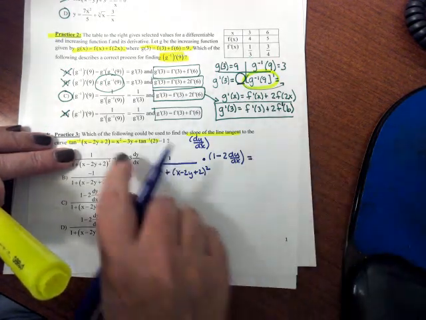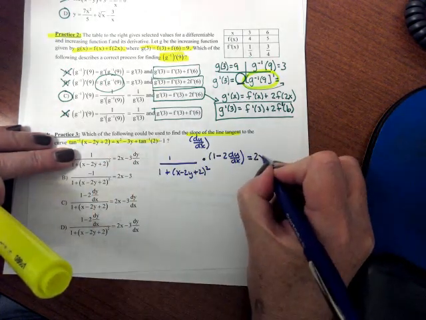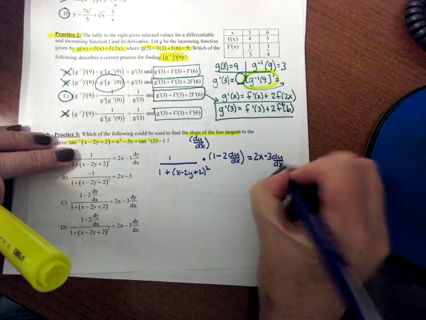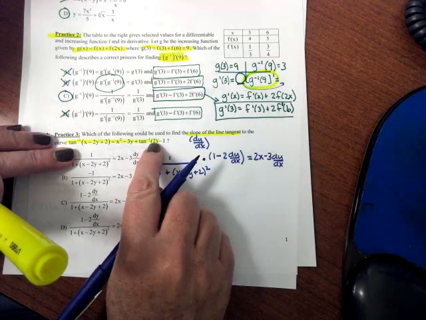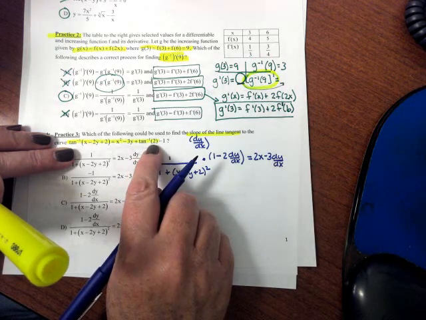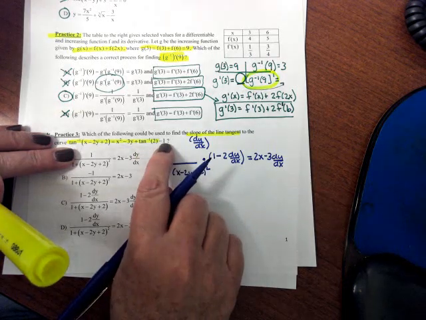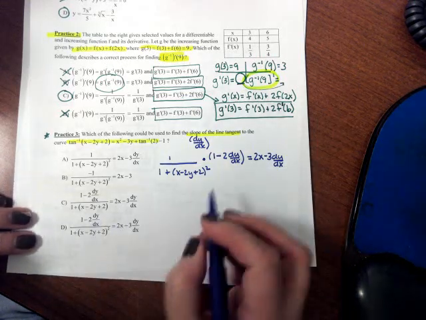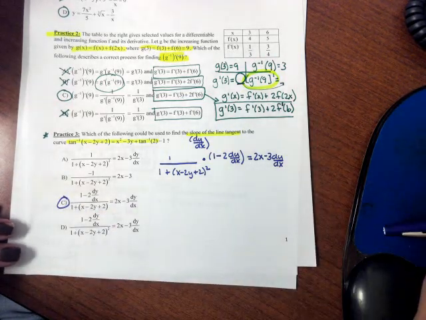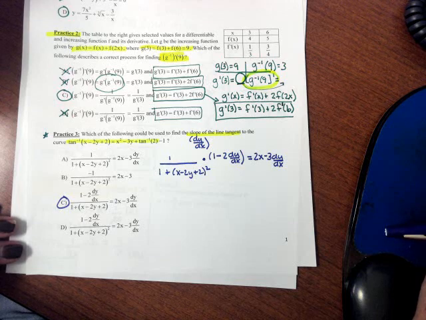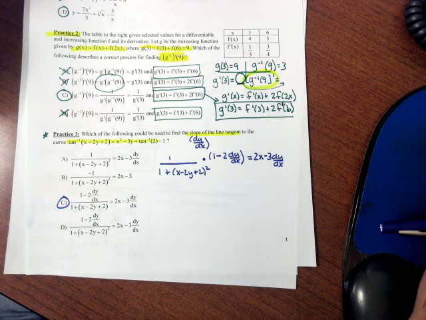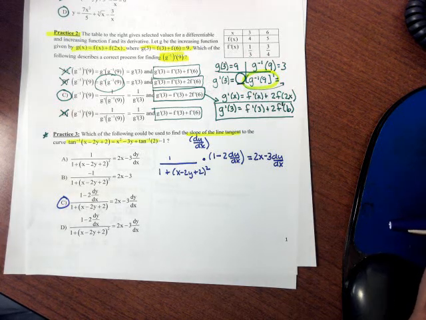Equals, again I take the derivative of x squared, which is 2x, the derivative of minus 3y is minus 3 dy dx. Now inverse tangent of 2, there's no variable inside of this, so that is just a constant. So that would go to 0, and the derivative of minus 1 is 0. So again, if you take a look at your answer choices, your answer choice has to be choice C. So the answer choice for practice 3 would be C.